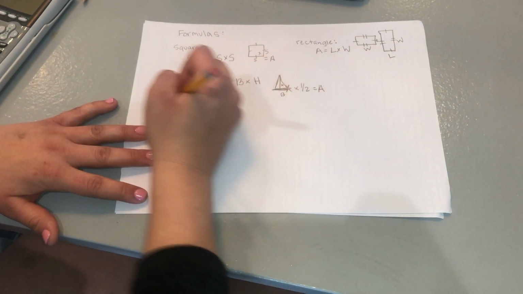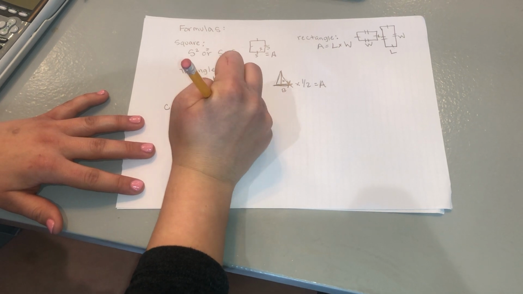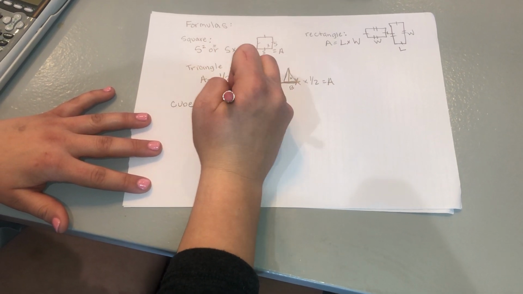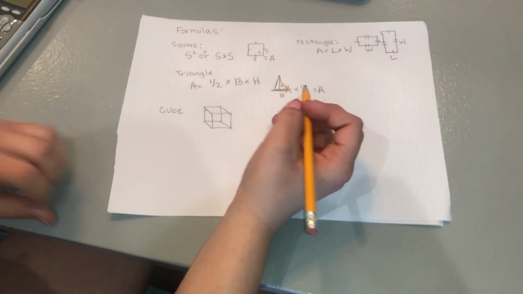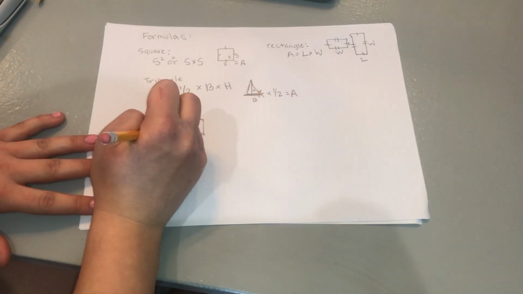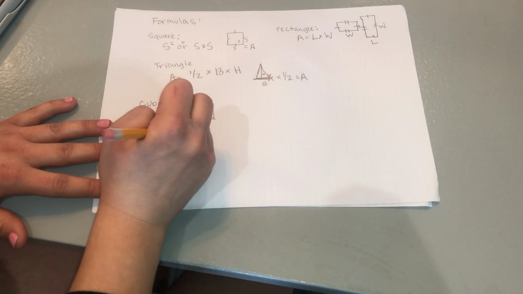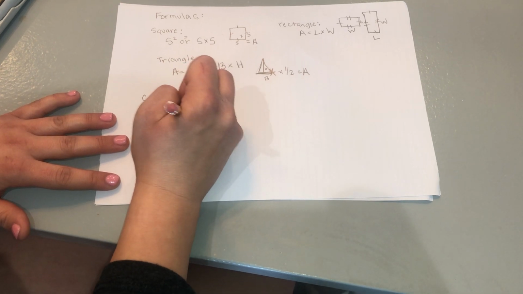Next, we're going to move on to a cube. So a cube's formula is A times A times A, or S times S times S, which is side times side times side, or S cubed or A cubed.